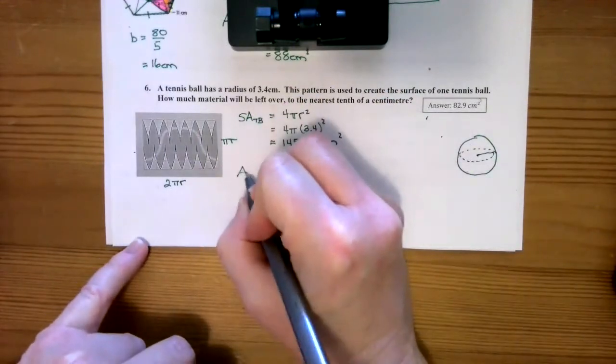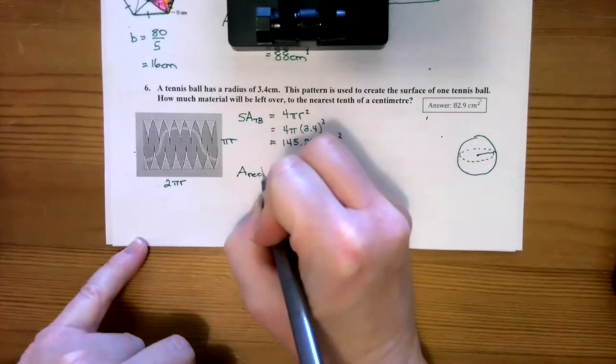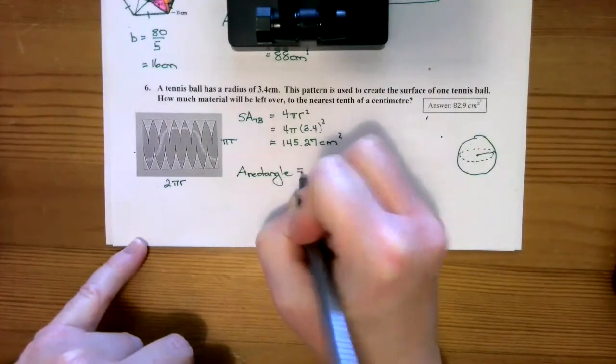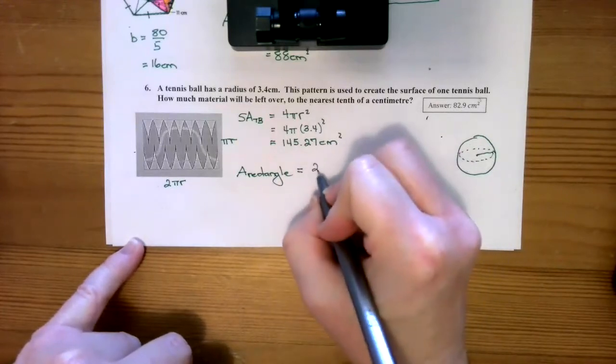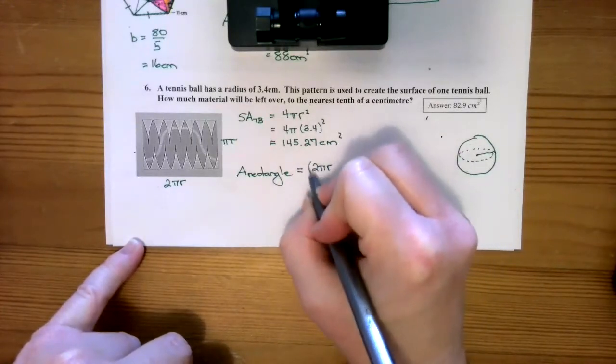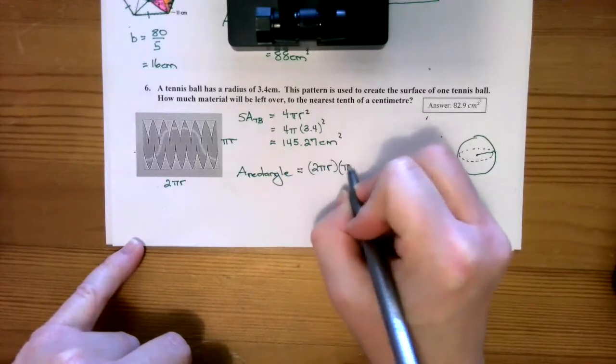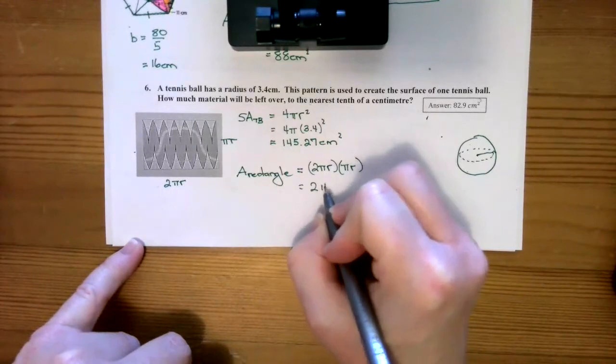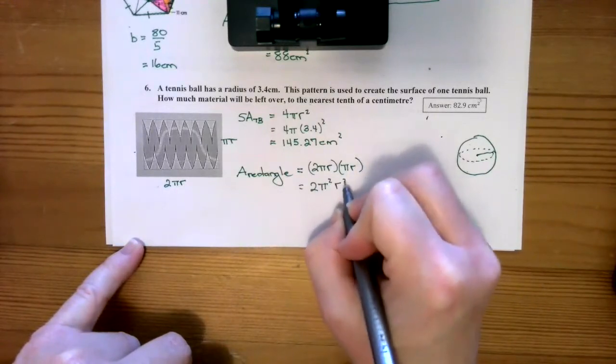So then the area of the rectangle is going to equal 2 pi r times pi r, which is equal to 2 pi squared r squared.